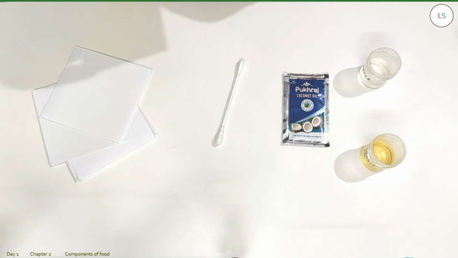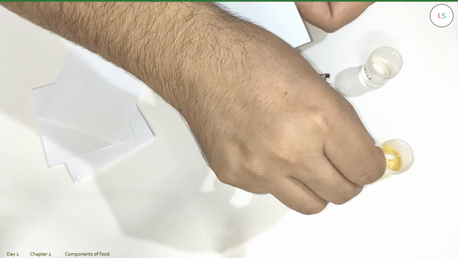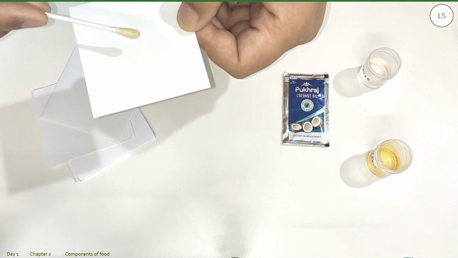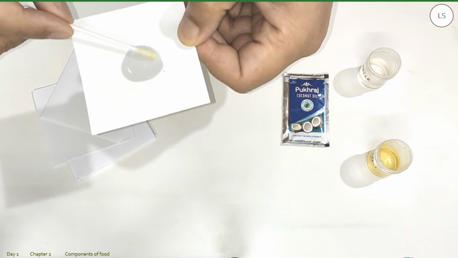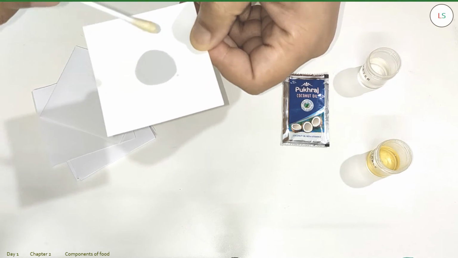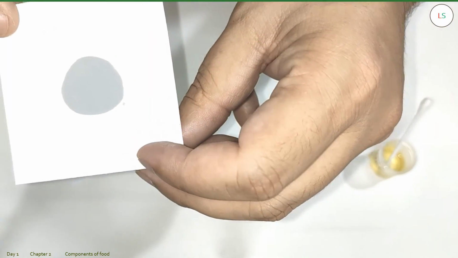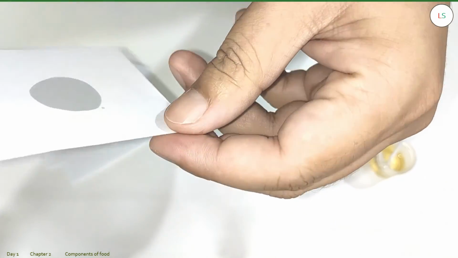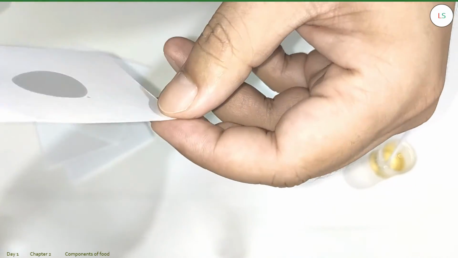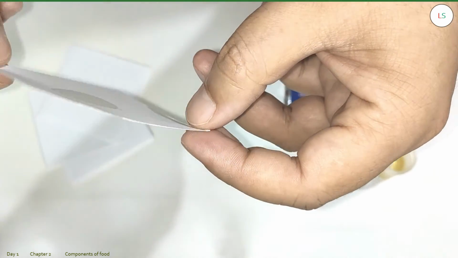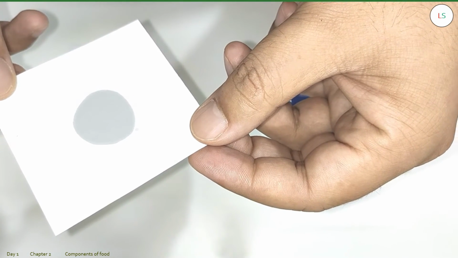We take a paper and then we dip the cotton swab into the vegetable oil and slowly we apply a small quantity of oil on the paper, and what we observe is a translucent spot which has formed, and if we rotate the paper, it's visible on both sides. So this validates the presence of fat in the vegetable oil.